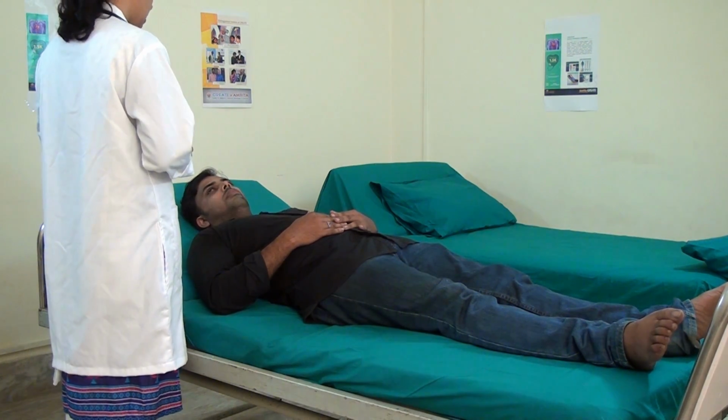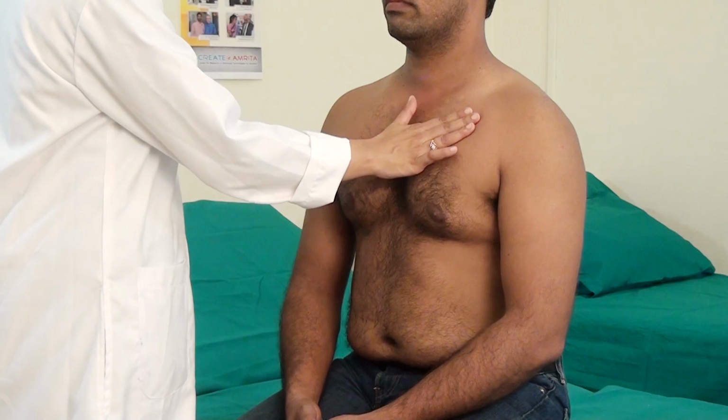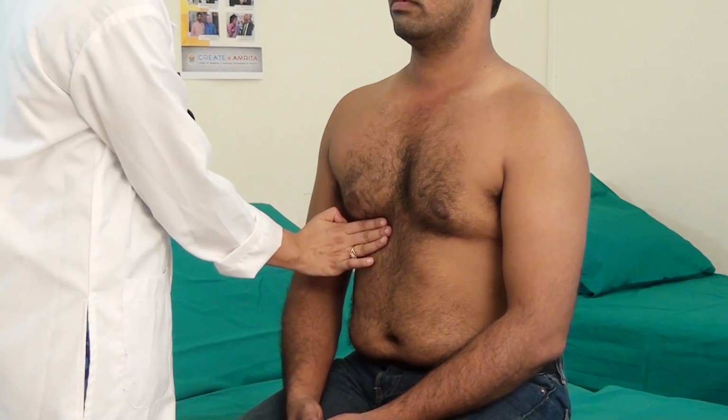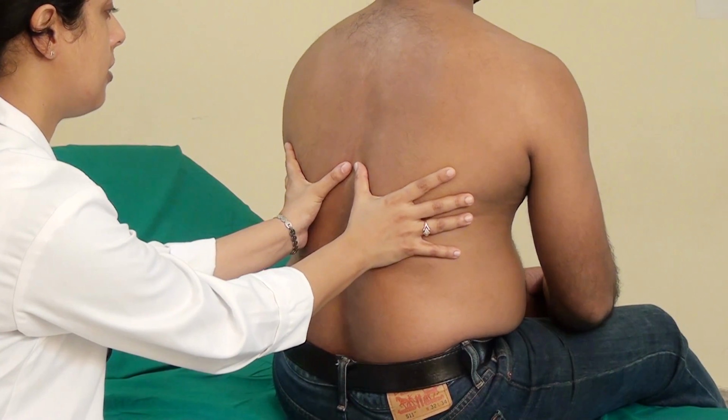Procedure. Introduce yourself and confirm the patient's identity. Explain what is going to take place and ask for consent. Ask the patient to sit in an upright position. Note the temperature, moistness, and turgor. Examine for any edema. Rule out any pulsations, bulging, masses, depressions, or unusual movement.